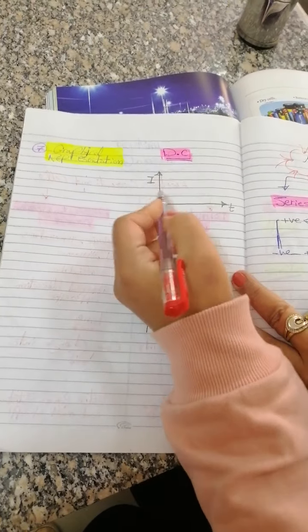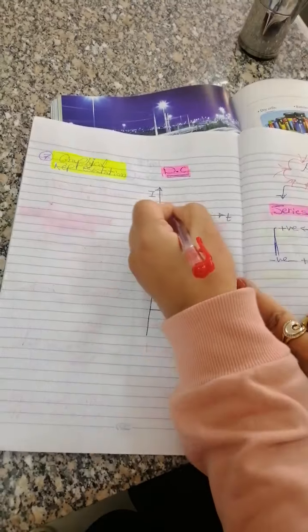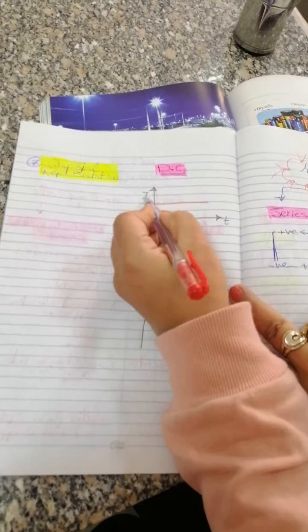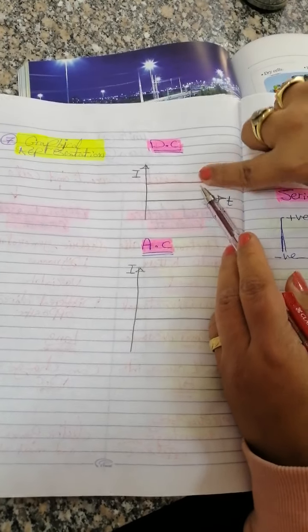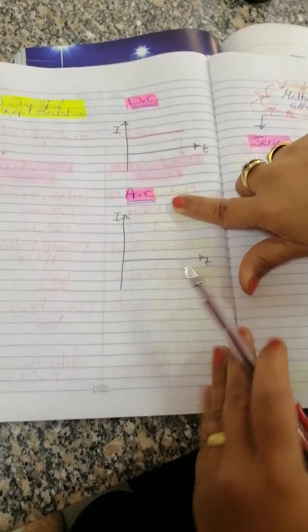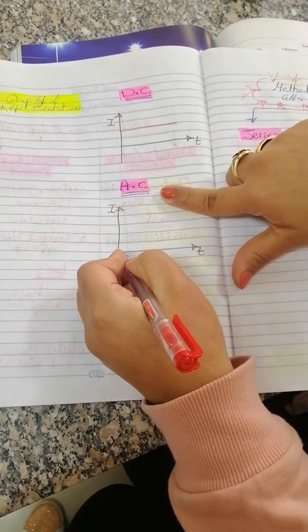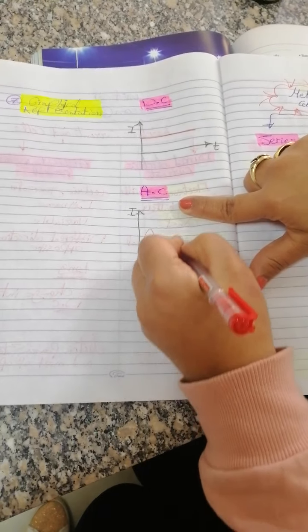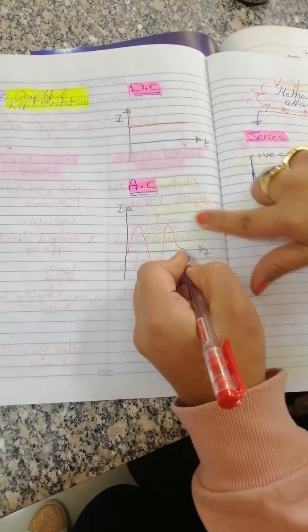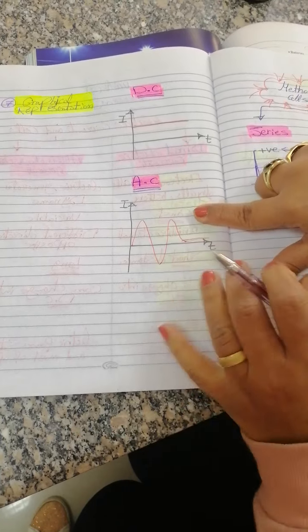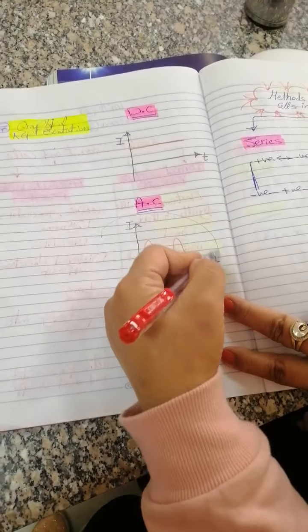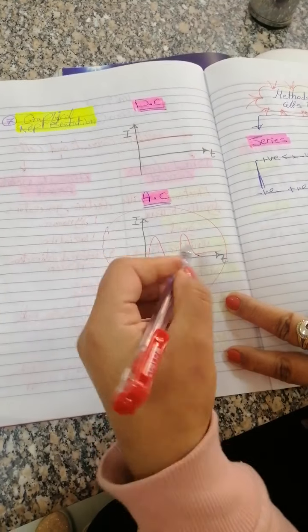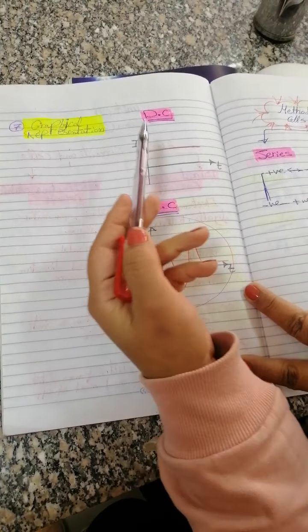Direct current has constant current intensity. So the current intensity doesn't change as time passes. But in alternating electric current, the electric current increases, decreases, increases, decreases. It is variable. It may be constant at some times.